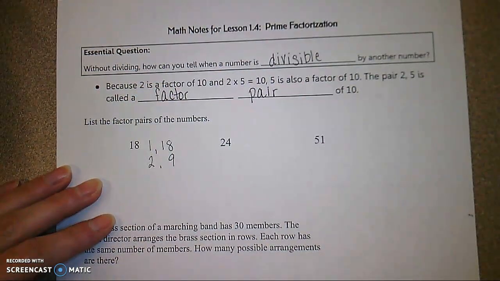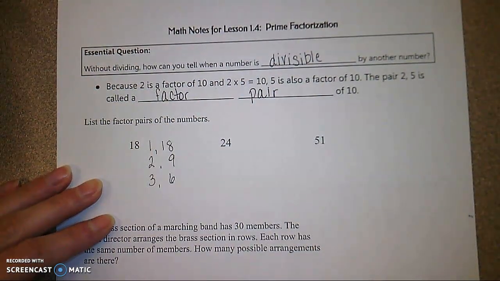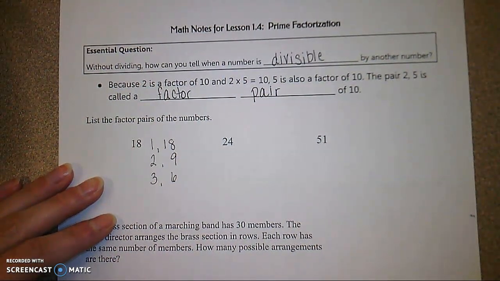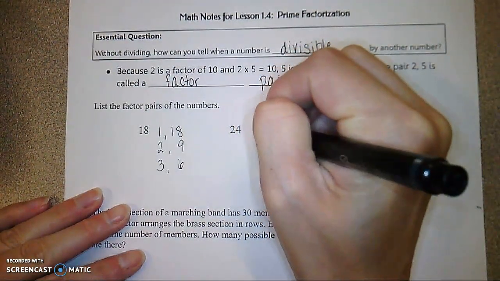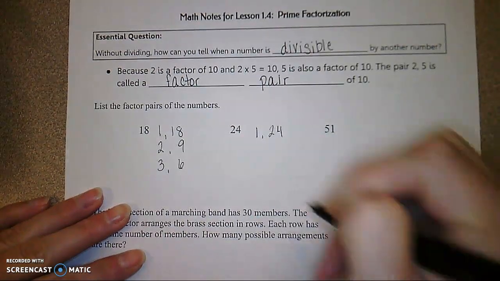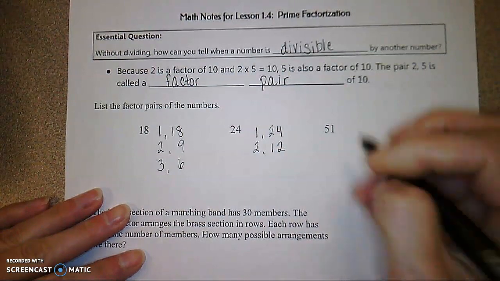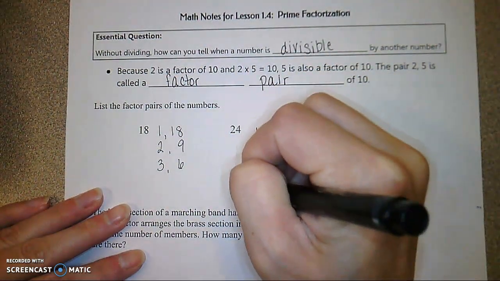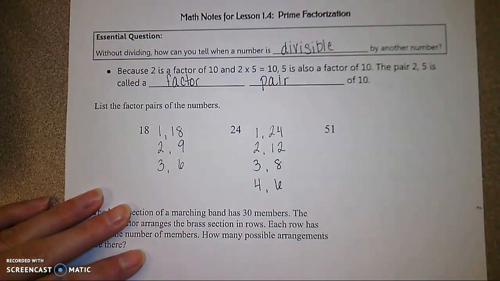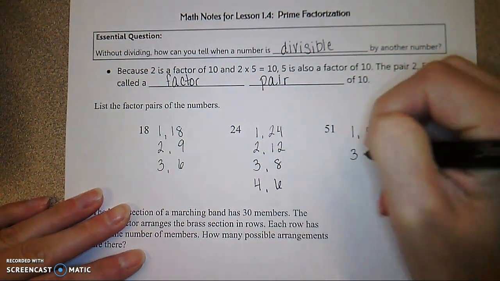2 times 9 is 18. And 3 times 6 is 18. So those are the 3 factor pairs. Moving on to 24, we have 1 and 24, 2 and 12, 3 and 8, and 4 and 6. And then for 51, we have 1 and 51, and 3 and 17.